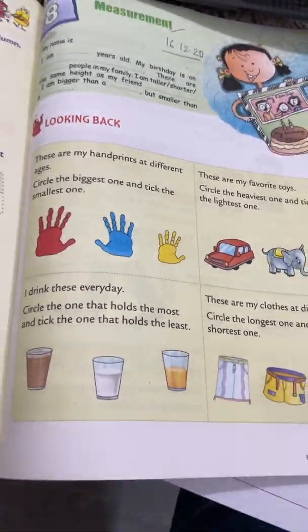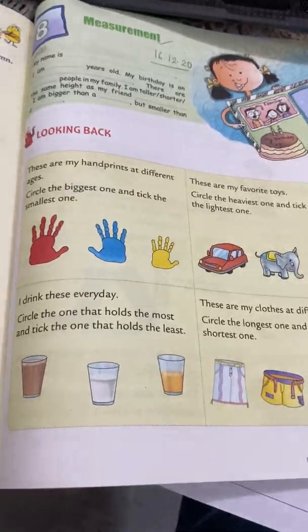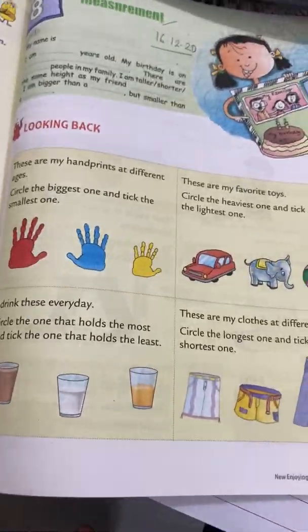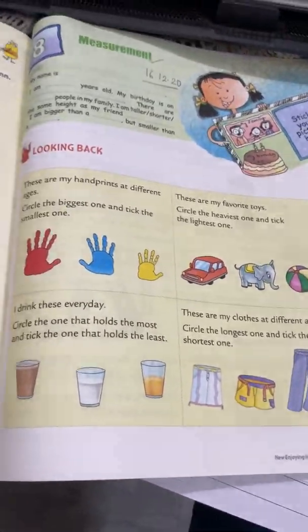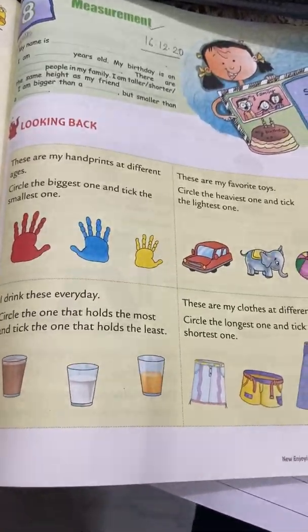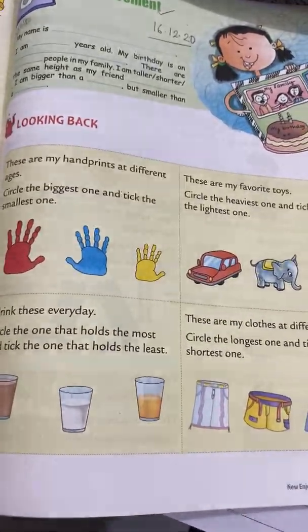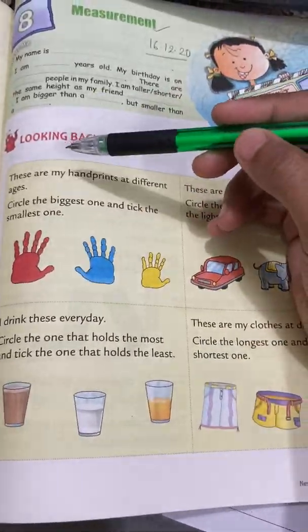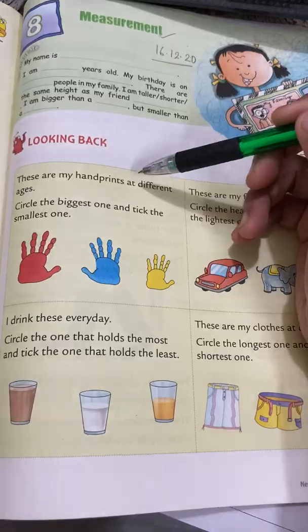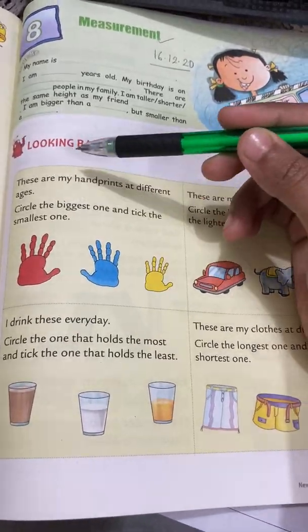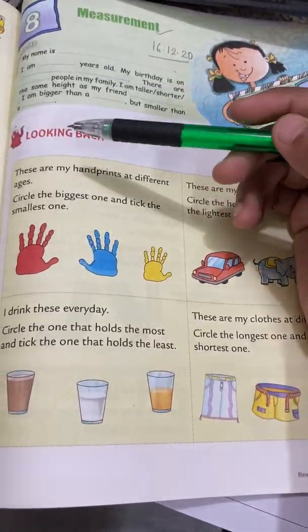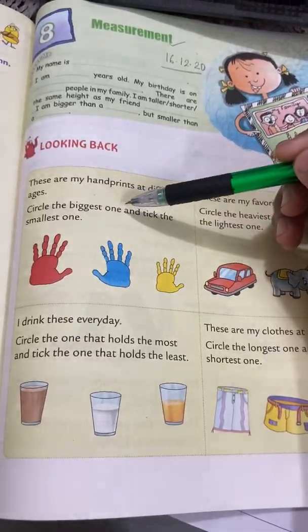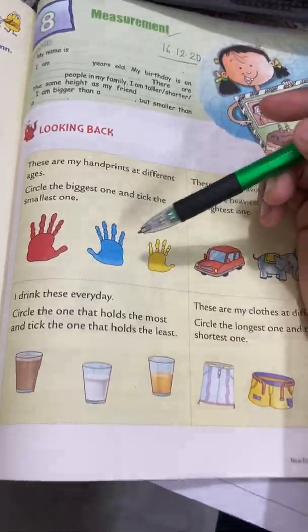From the Oxford Book of Maths, open page number 127. This is called looking back. These are my handprints at different ages. We did this in nursery. Circle the biggest one and tick the smallest one.